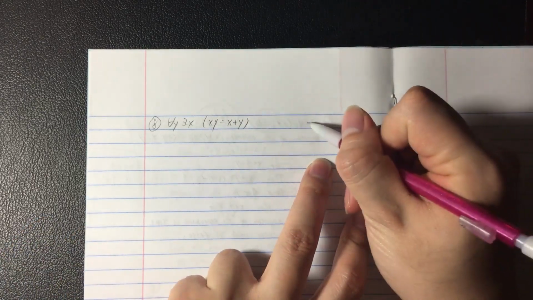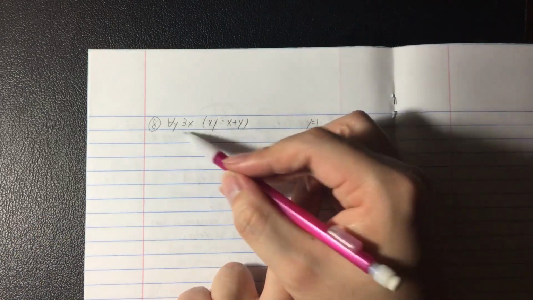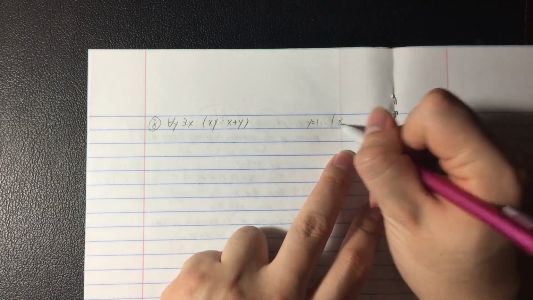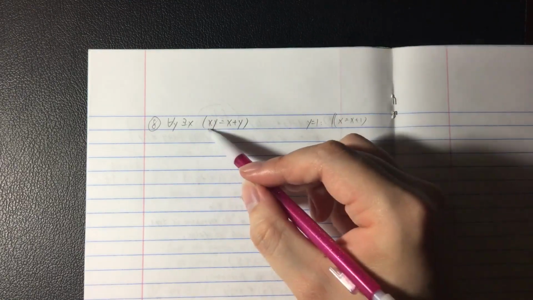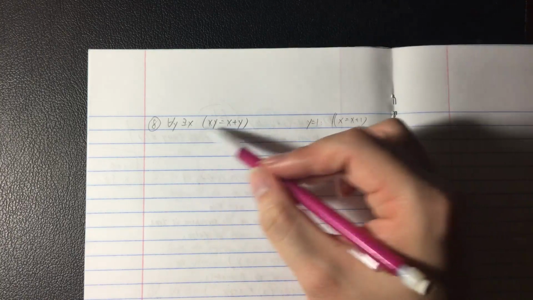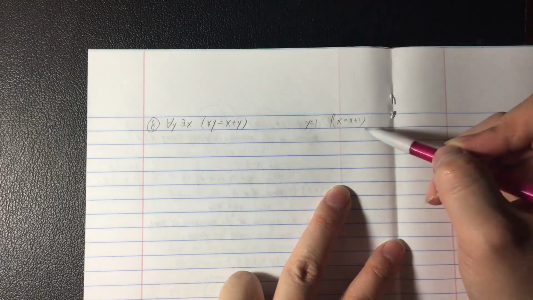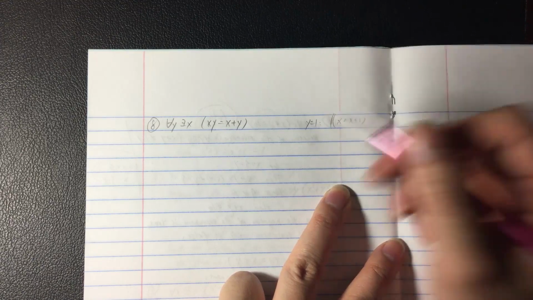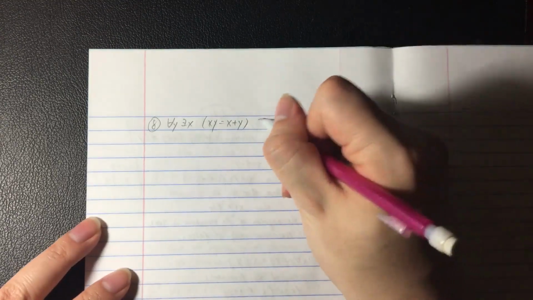For example, if y is 1, we have x equal to x plus 1. Can we find an x that makes x equal to x plus 1? That seems impossible, right? x never equals x plus 1. So this statement is not true for every y. It's false.